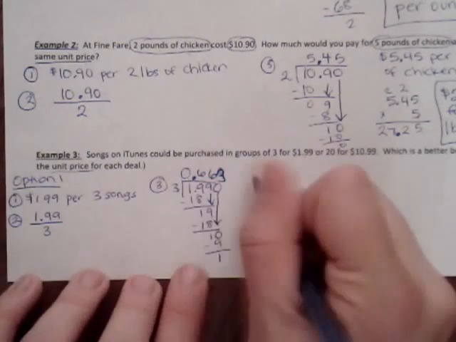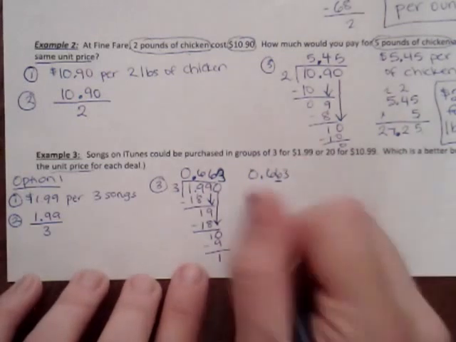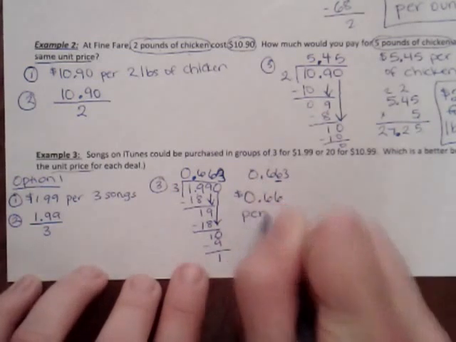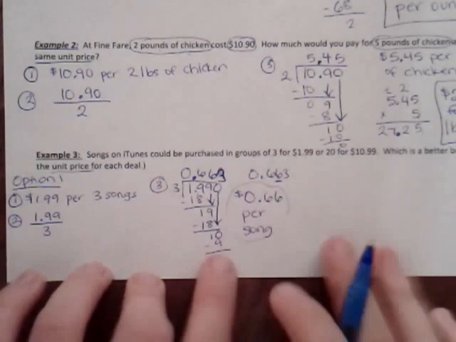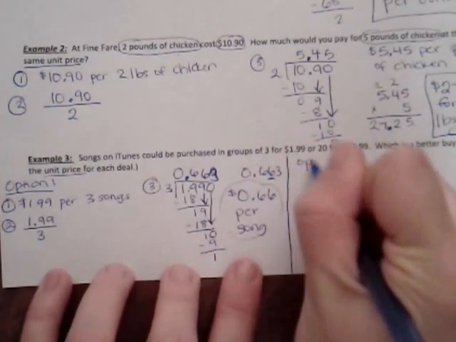So if we add the 0 here, this is 0.663. If we round off to the nearest cent, this is 66 cents per song for option 1. I'm just going to put a nice little circle around there. That's option 1. I'm going to draw a line. Option 2, let's try that one out.